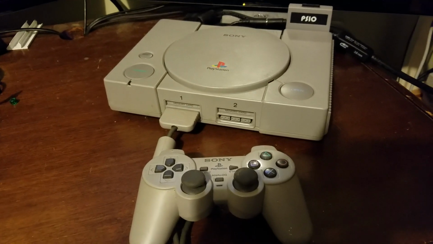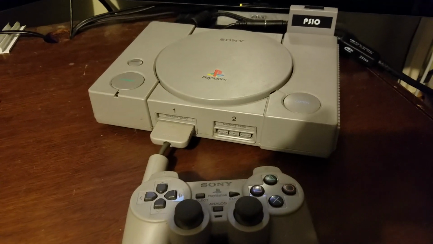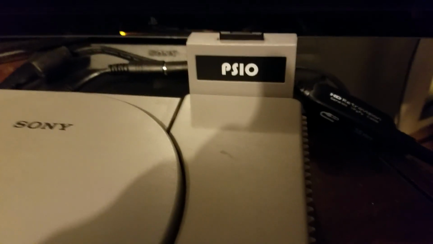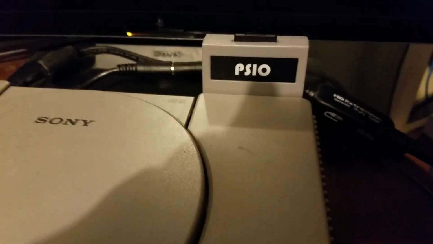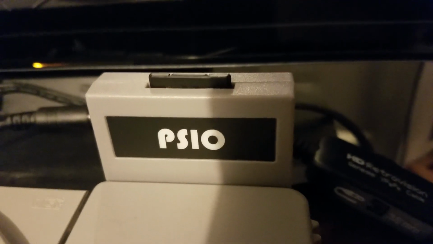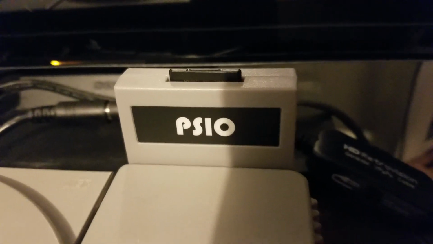This is my latest modded console. This is the PlayStation 1 with a Psio device. I have it plugged in with an SD card on top. It has a few games on there for testing.